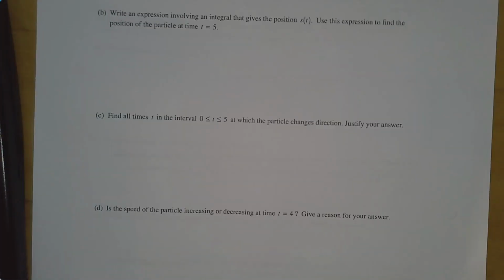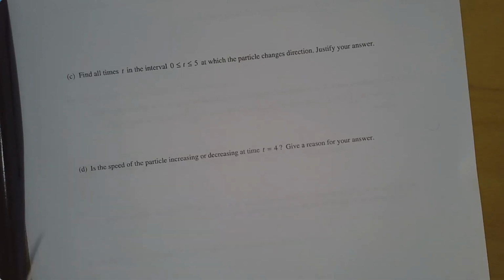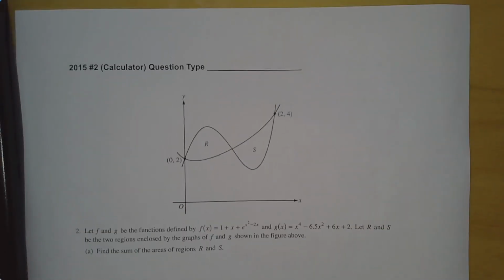That's a rate in, rate out. If that wasn't clear, it's a rate in, rate out. All right, we got a little area problem.